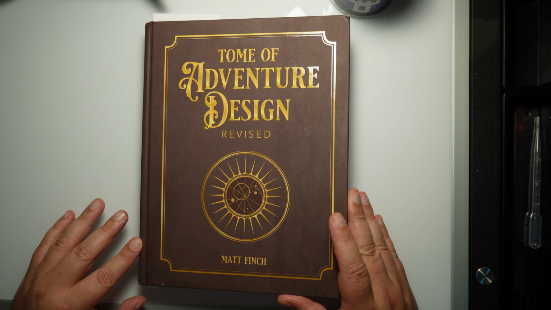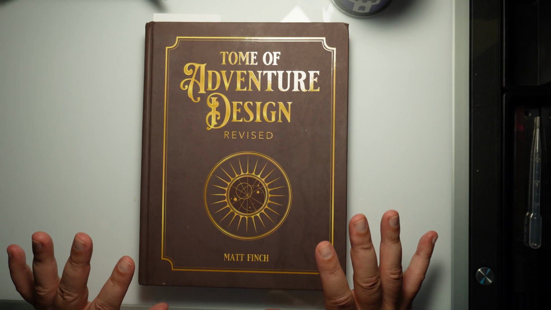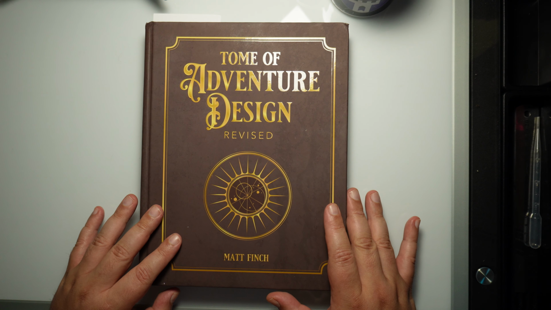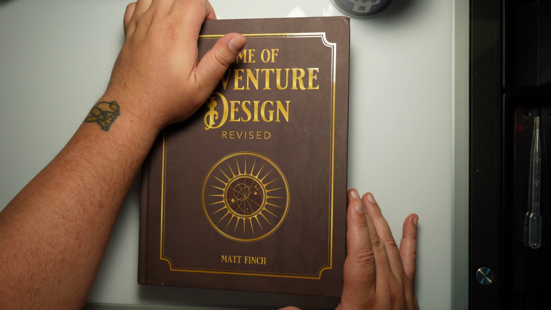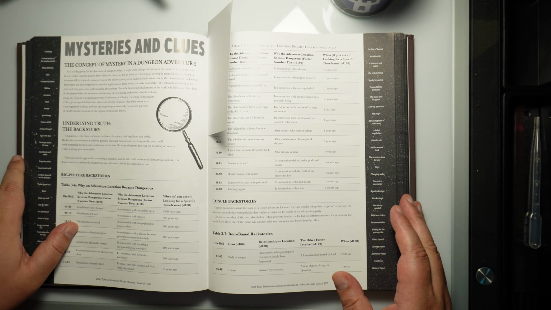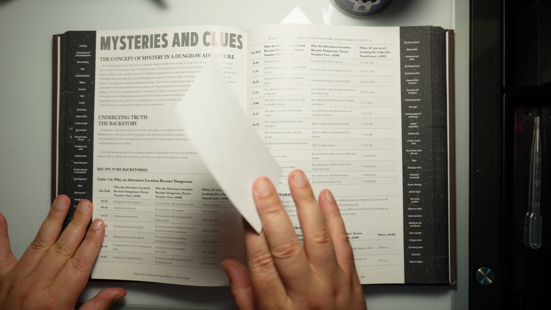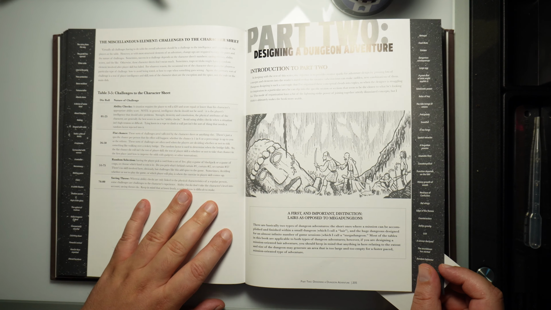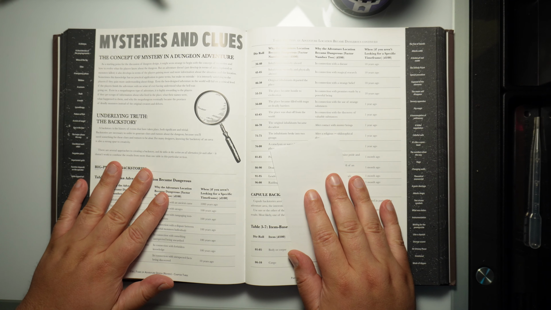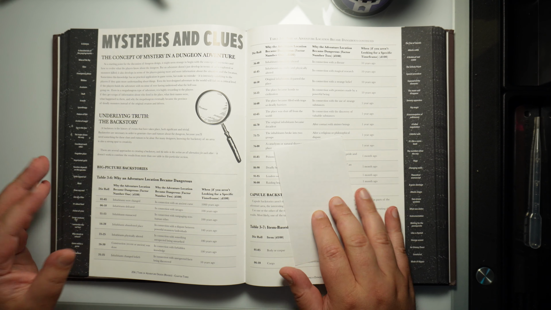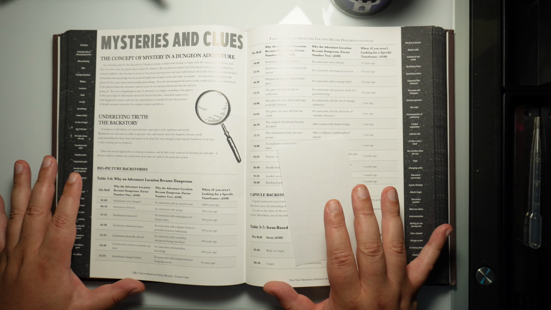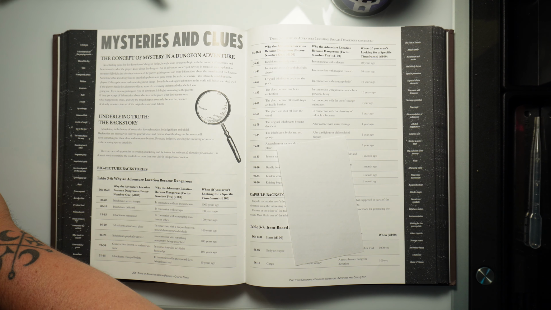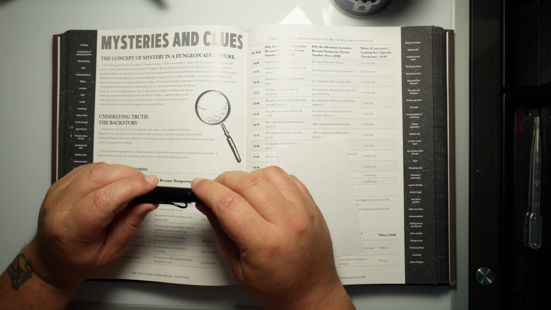I'm Gabriel, and today I am continuing my exploration of the Tome of Adventure Design, revised edition by Matt Finch at Mythmere Games. We're at part 2 of chapter 3. So we are designing a dungeon adventure, and we're going to start with the big picture backstories right here, if I can find my pen, my handy lamey.